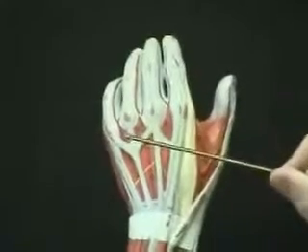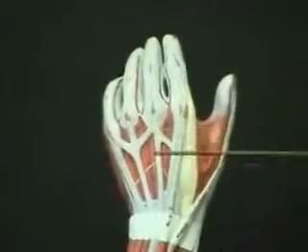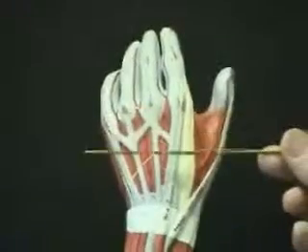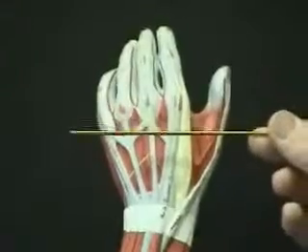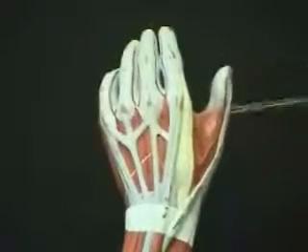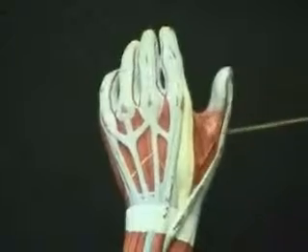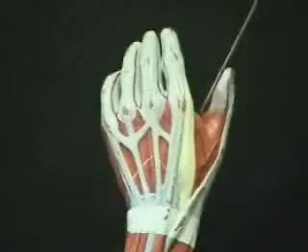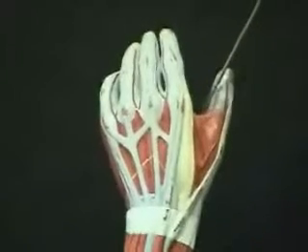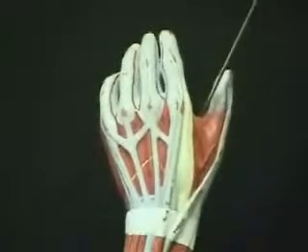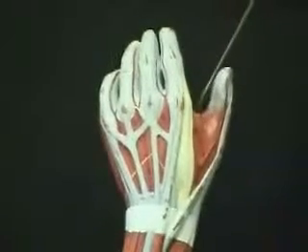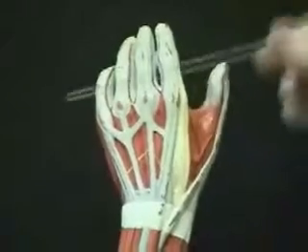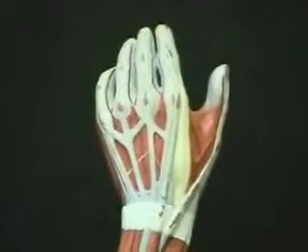Dorsal interossei muscles are mainly abductors of the digits. Dorsal interossei abduct. In this model, if we look past the first dorsal interossei, there's a little bit of muscle here, which is actually part of the palmar aspect of the hand. This was part of the transverse head of the adductor pollicis muscle. So that is all we can see on the dorsal aspect of the hand.